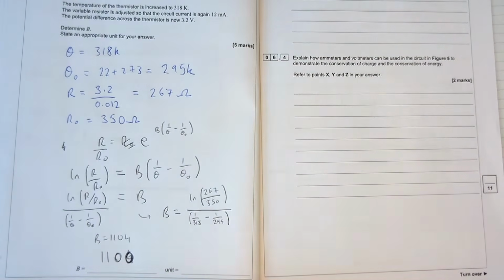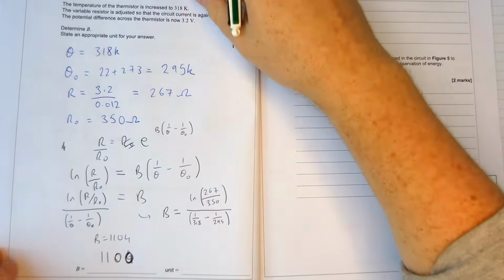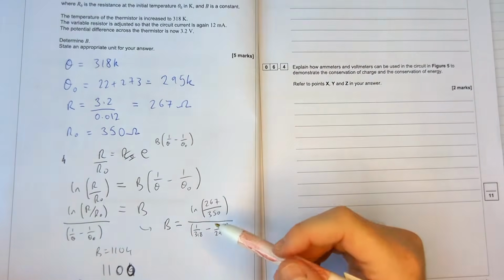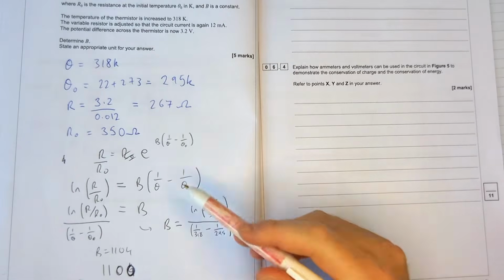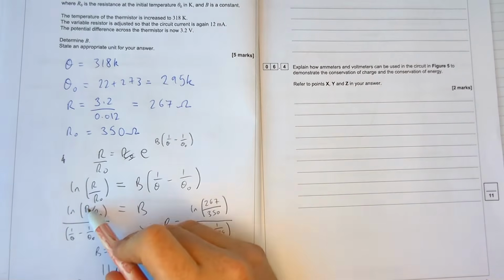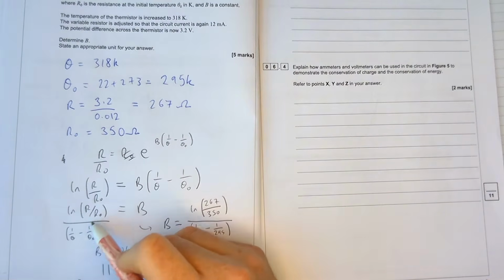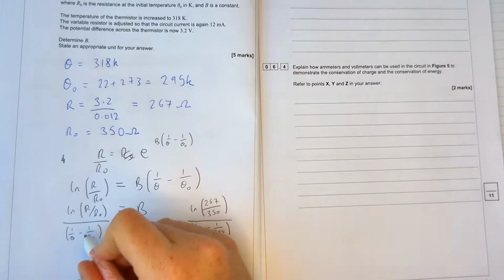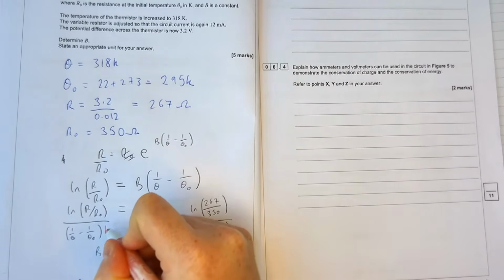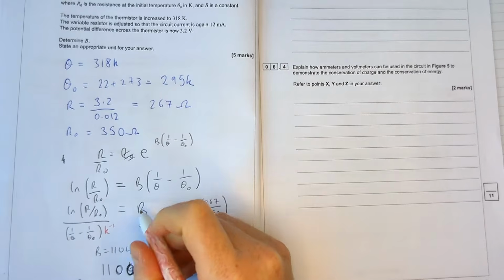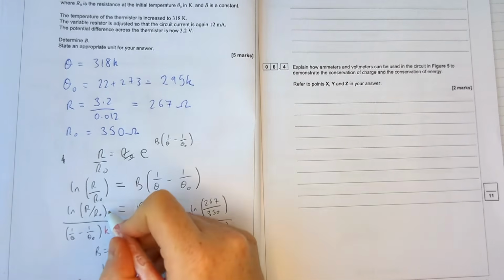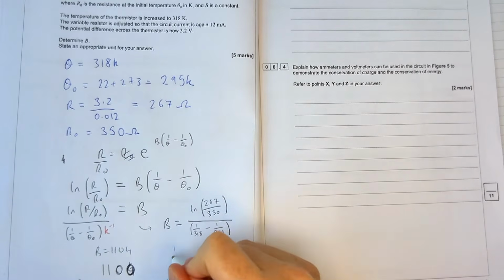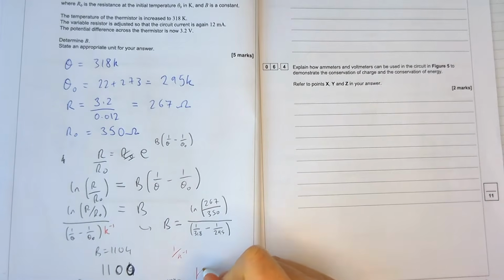Now, the last question is what the unit is. For the unit, you have to look at what's in the original equation. We've got R over R naught here, so that cancels, and there's a natural log of that. Down the bottom, because it's 1 over the temperature, this is going to be K to the minus 1. So B is going to be equal to 1 over K to the minus 1, which is obviously just K, or Kelvin.